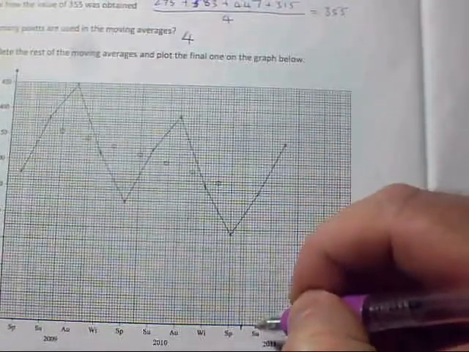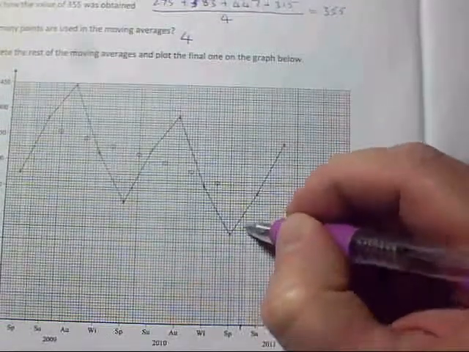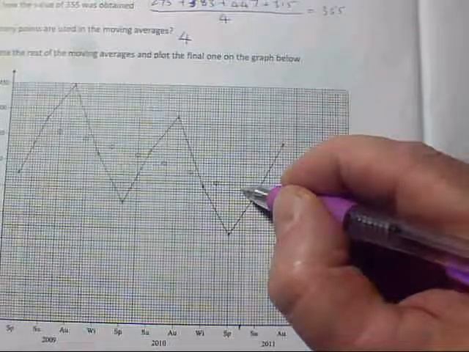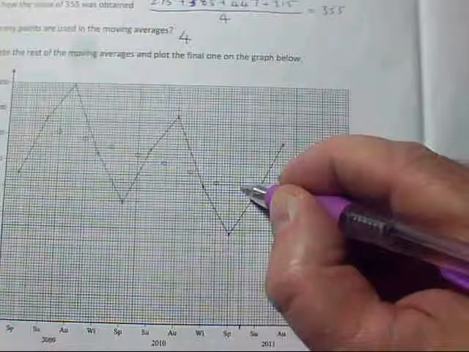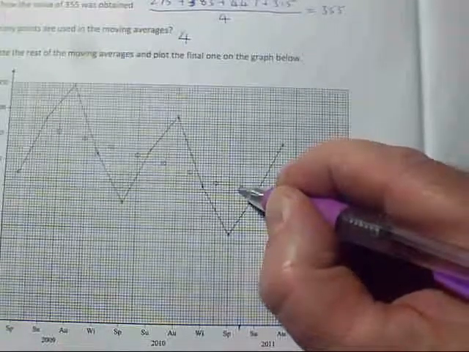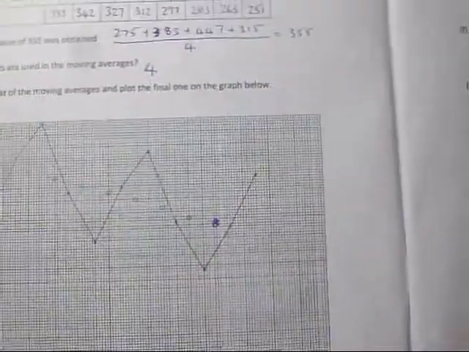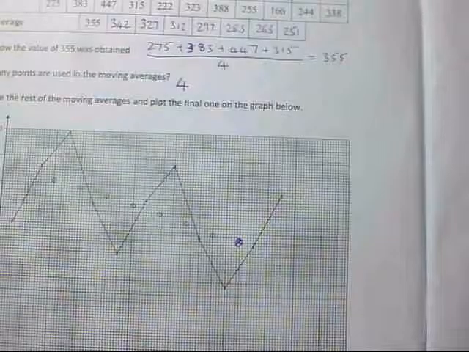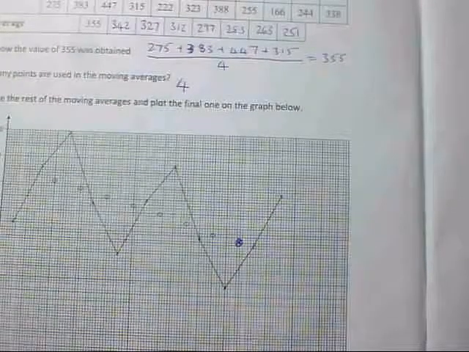Finding on this scale, I think it's this line I need to go up from, and I need to go across from 250 and find 251, which is indistinguishable from 250. So my final point goes there, which you can probably guess just by following the pattern. It does actually continue the pattern.